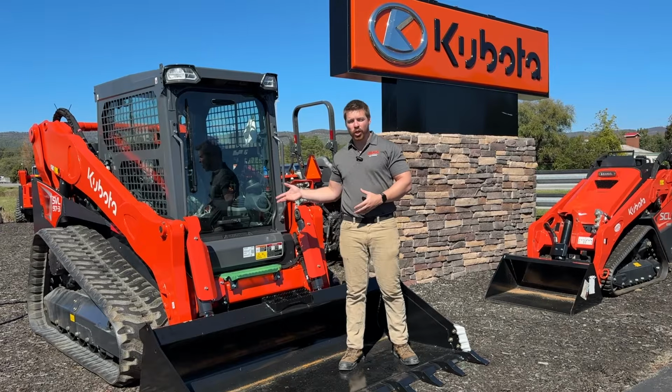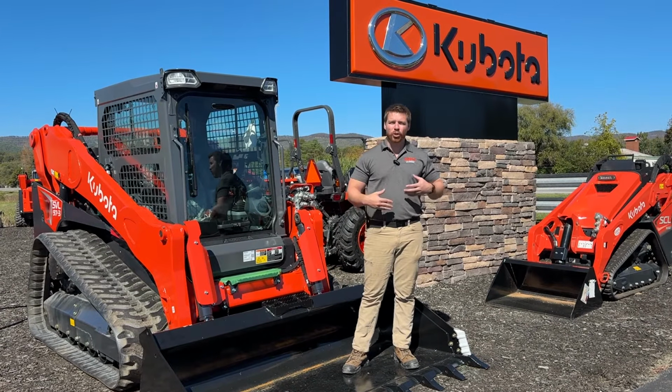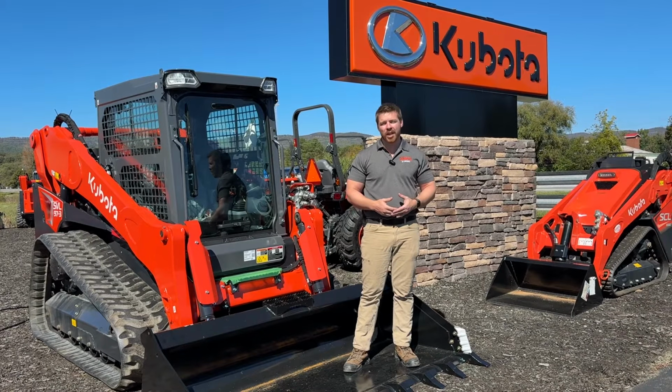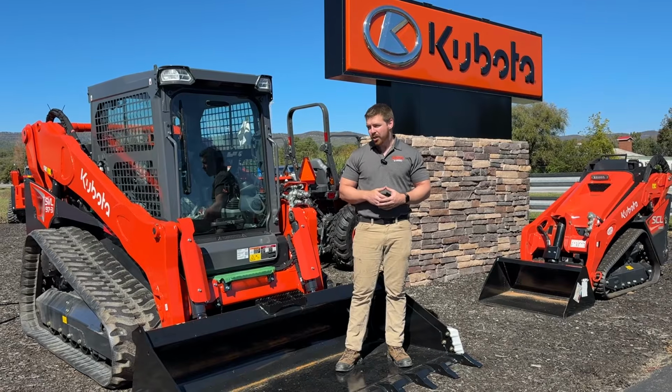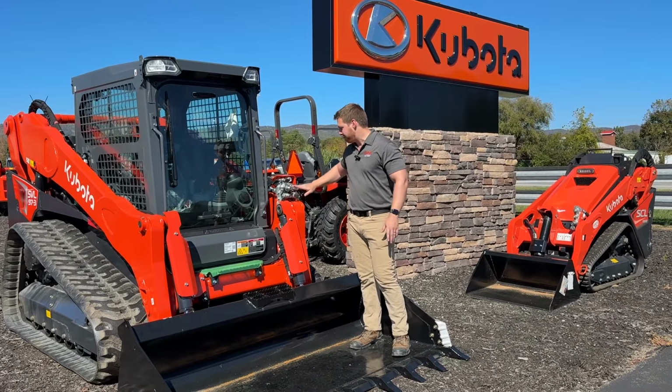Today I wanted to go over the basic differences between a high flow and a standard flow, also called low flow, skid steer. So I've got a new Kubota SVL 97-3. Now this is a high flow machine, but I'm going to talk about the differences between those two and why you might want one versus the other, and what you need the high flow versus standard flow for.